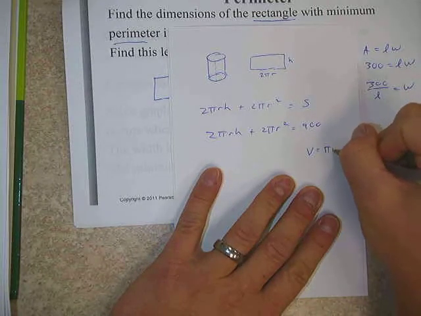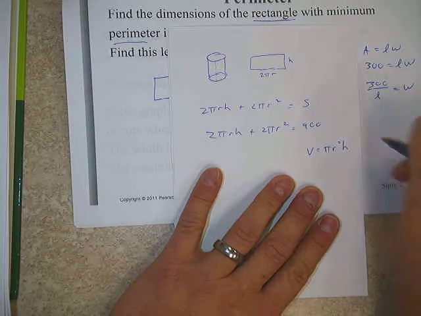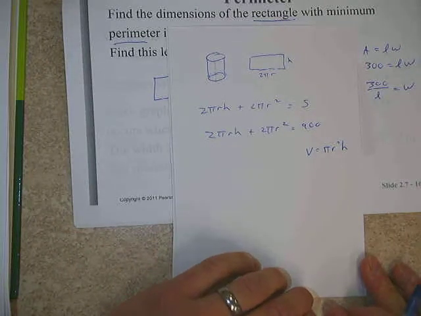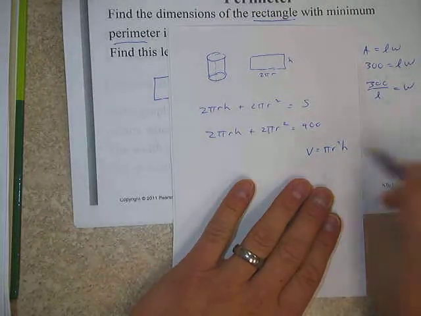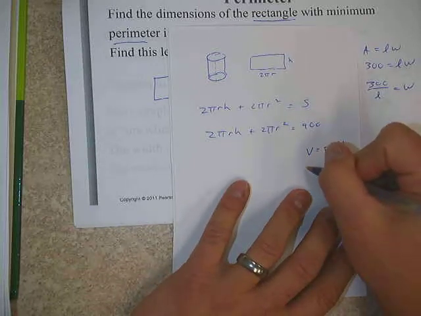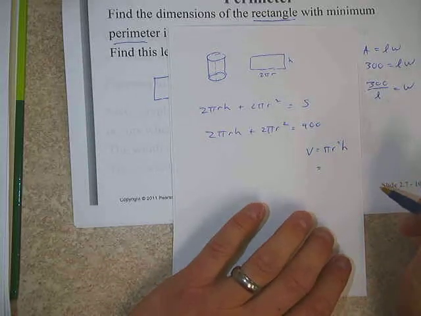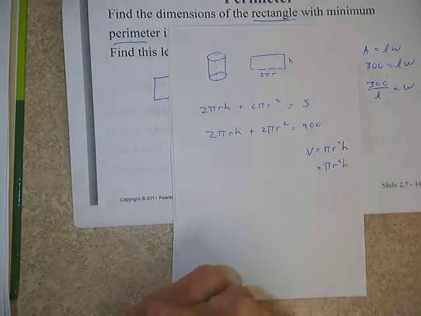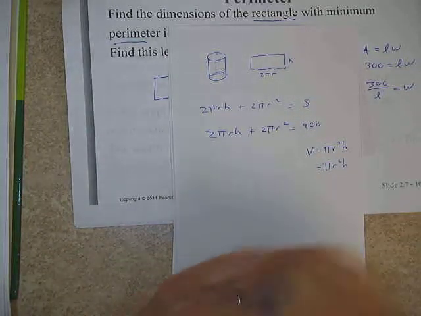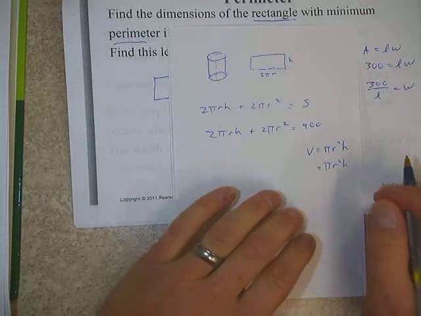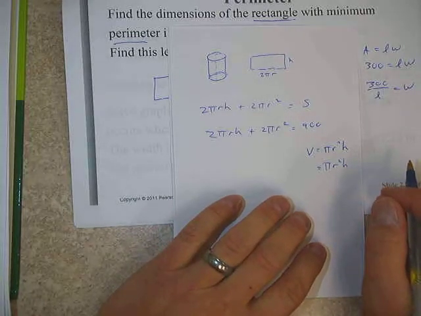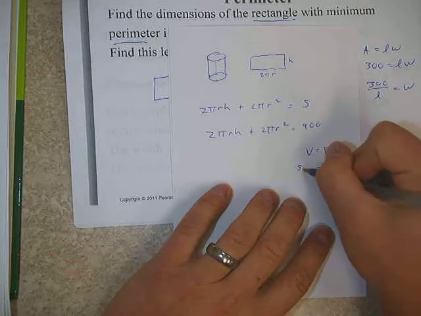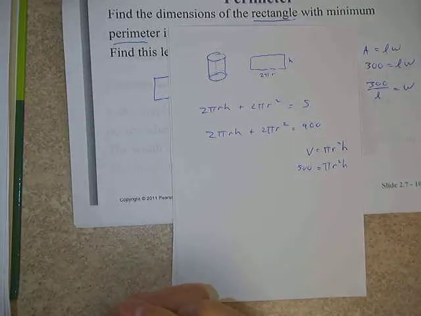They told us that the cans are 0.5 liters, and keep in mind that liters is a volume. We know that volume in this situation is equal to the area of the base, pi r squared, times the height. We have a cylinder. The area of the base is pi r squared, the height is h, and that has to equal the volume. Now we have to be careful because we need a conversion.